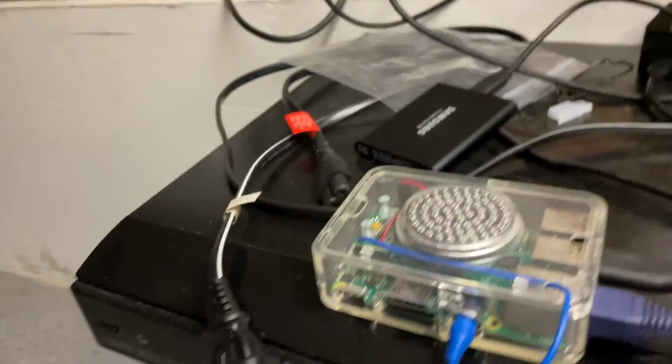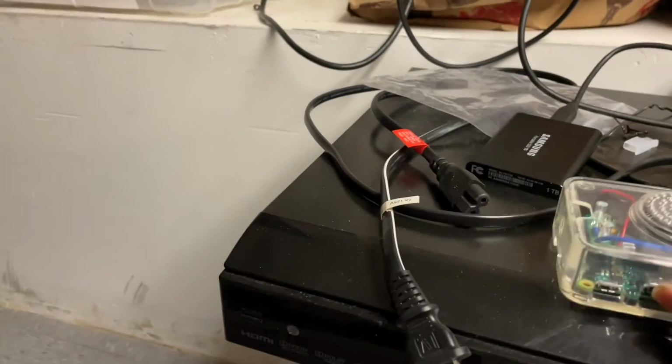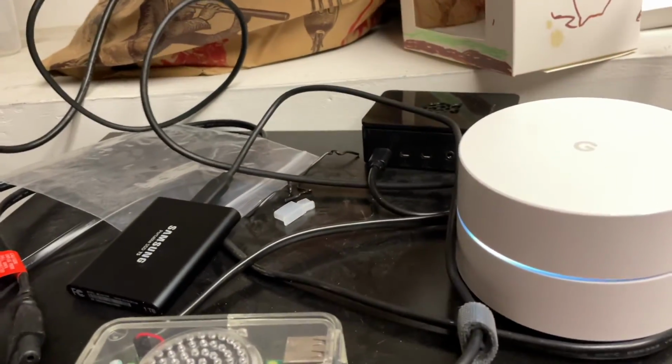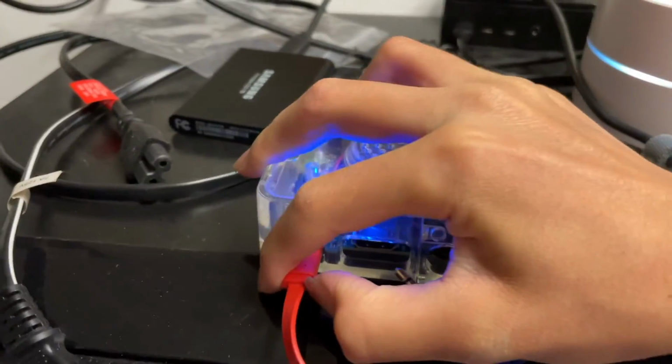Alright, so we want to make sure everything's plugged in. We've got everything plugged in. We've got our SSD, our Ethernet, and now all we have to do is connect the power. I don't need this one plugged in. So we're just going to grab this cord real quick. Put this all on. There we go.